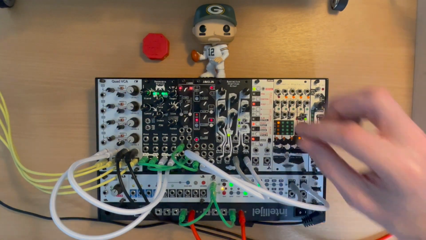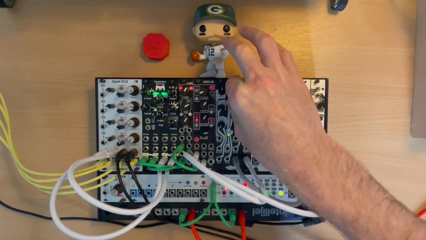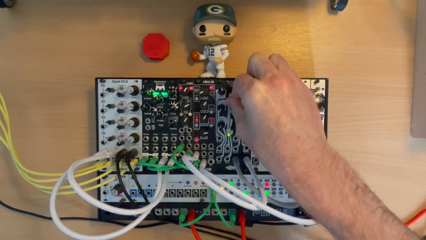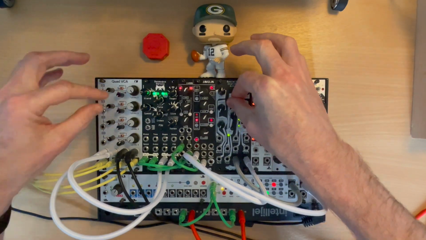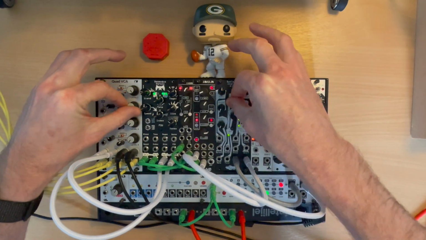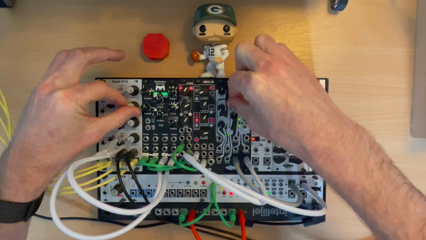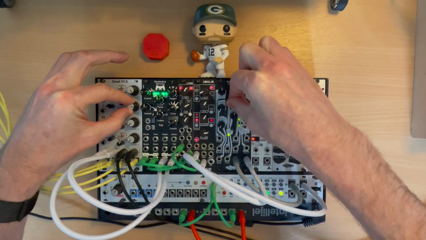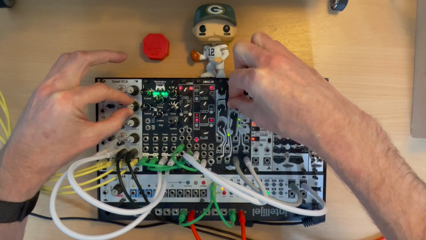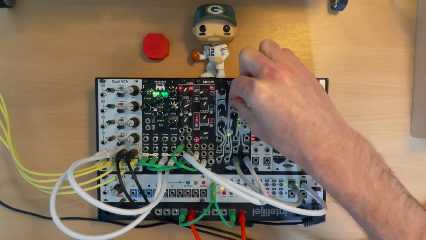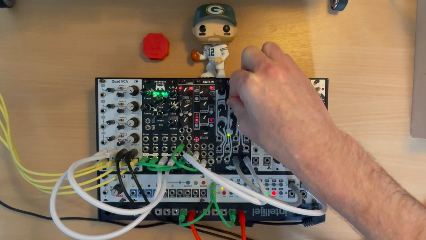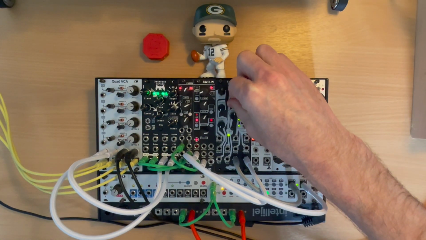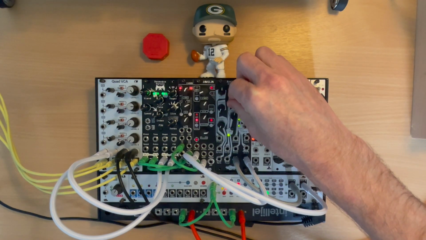Adds a little bit at the top. We get this nice stereo effect. So if I turn that off, it's just the low pass filter. Add in the high pass. Just a little bit. There we go. Okay, that's a good start.